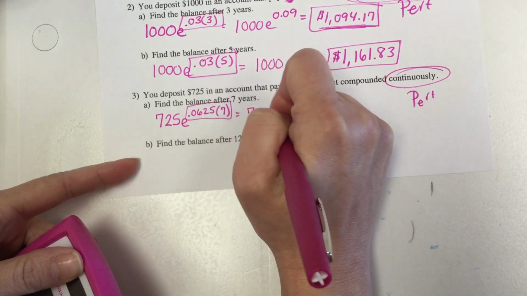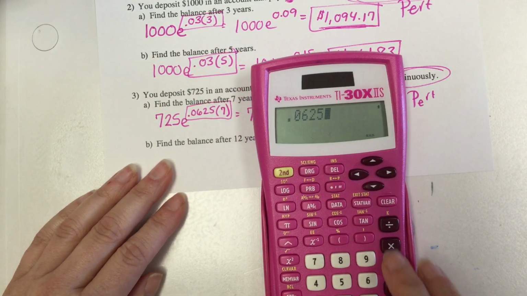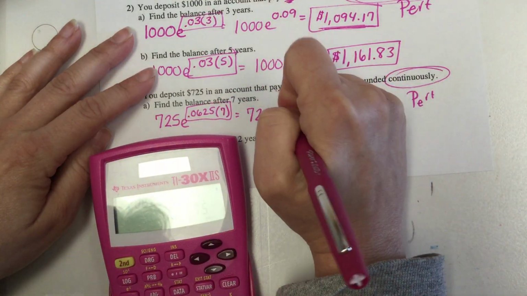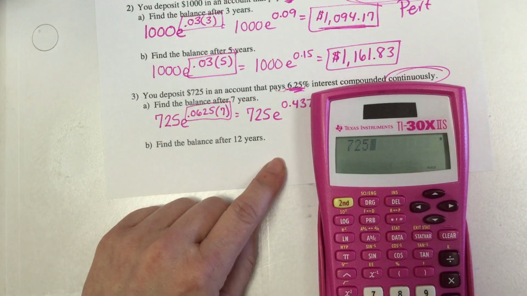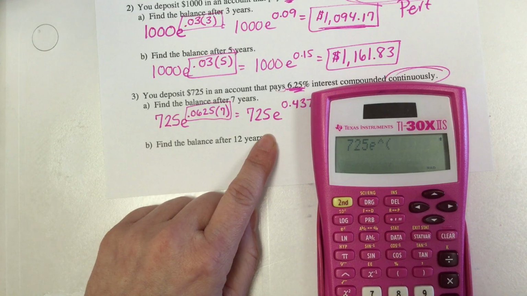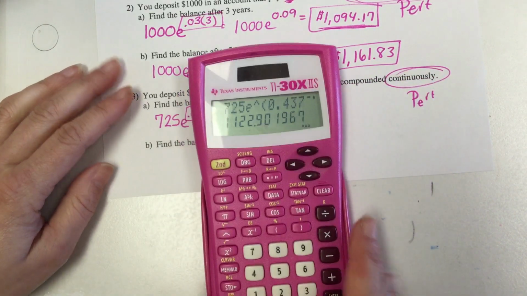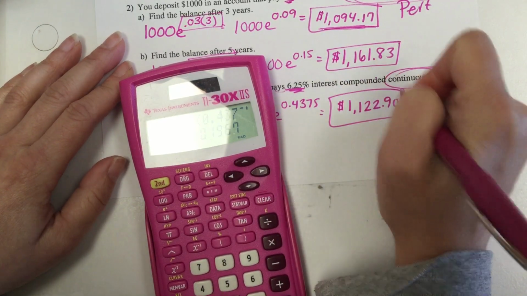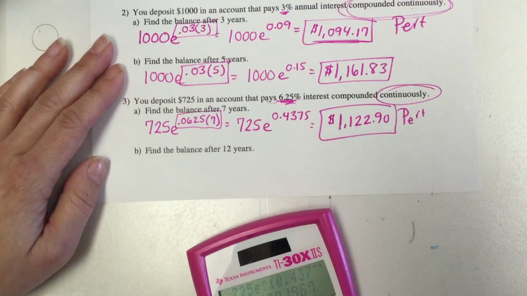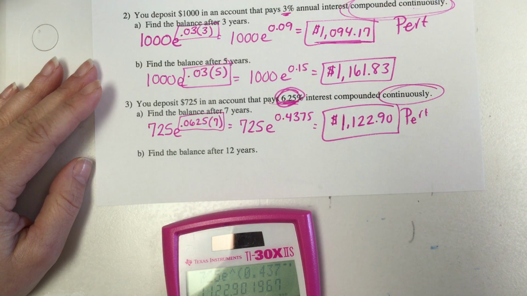So I have 725 e to the, let's go ahead and multiply, 0.0625, that's my percentage rate, times 7 years. My exponent is 0.4375. Enter that into the calculator. So 725, there's your principal. Second ln, you get e to the exponent of 0.4375. Your $725 is now $1,122.90. The reason why it grew so much faster than the previous example is because your interest rate is higher. The higher your interest rate, the more money you're going to be making.